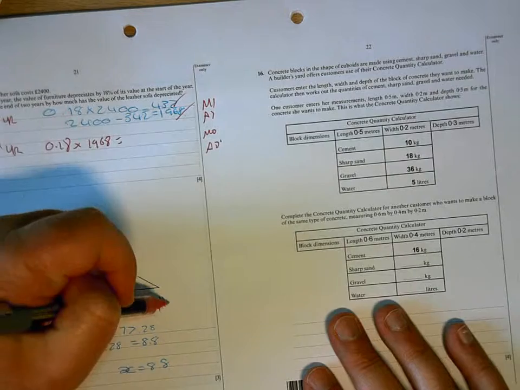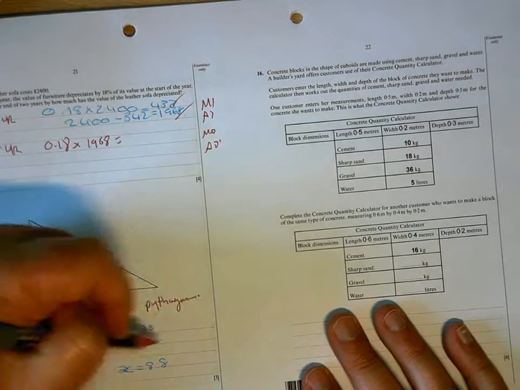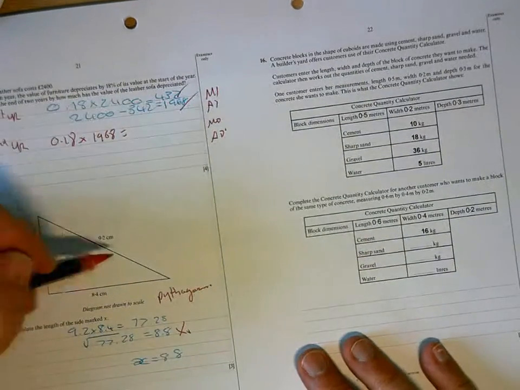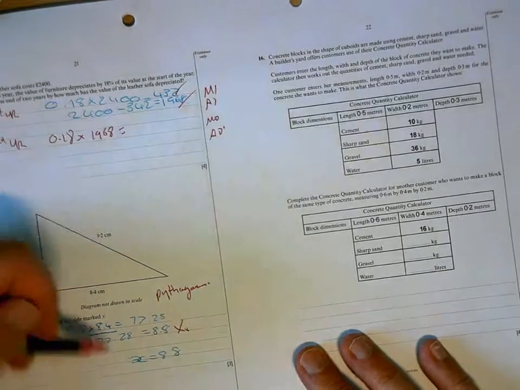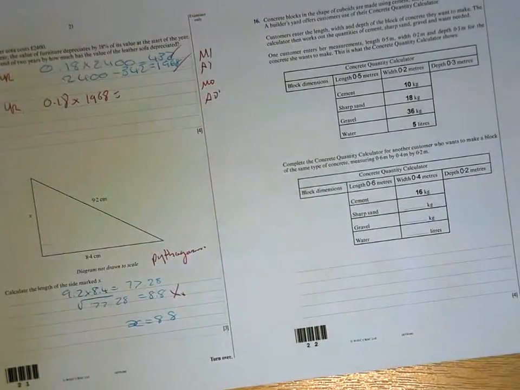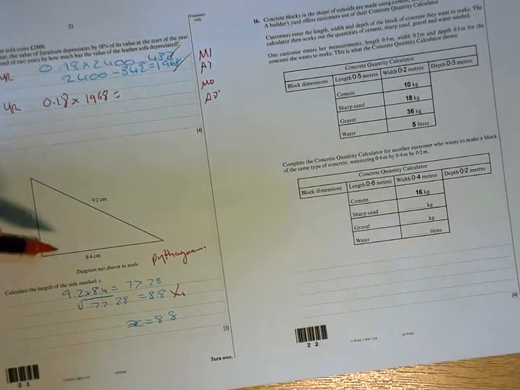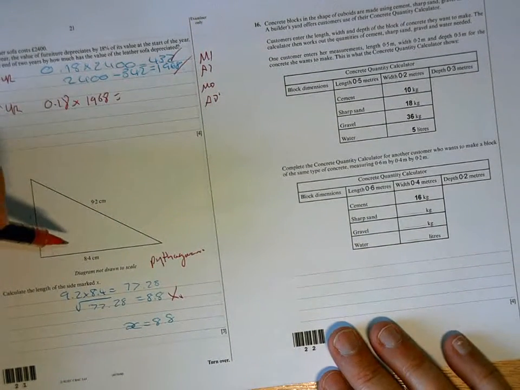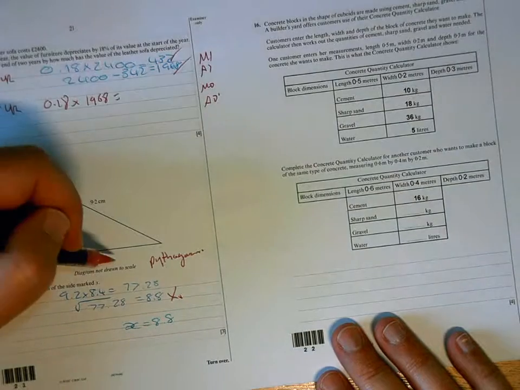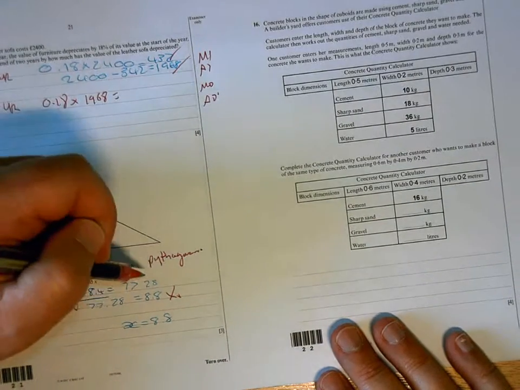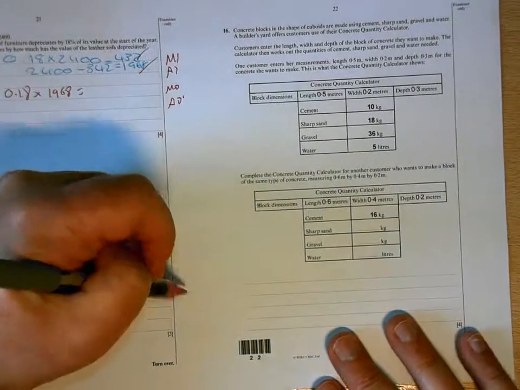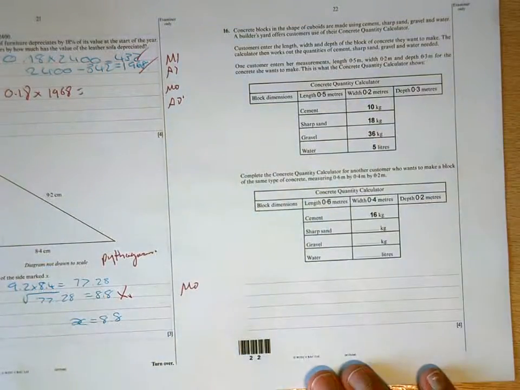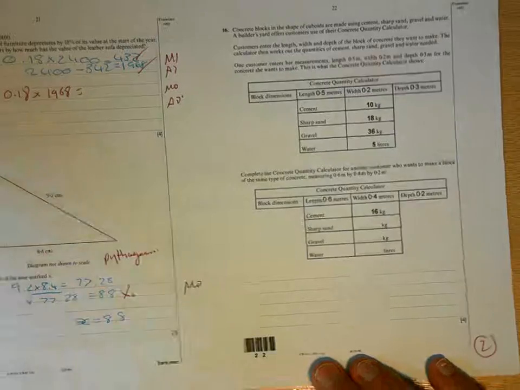You think you're trying to do the right thing there. You spotted it's Pythagoras, but your method is wrong. You need to square those two and then subtract them and then square root. If we get a chance, we'll certainly do that in plenty of time for the summer exam, but you can go onto the topic page on the website and practice on yourself. So no marks for that and no marks for the last question, so 2 for that page.